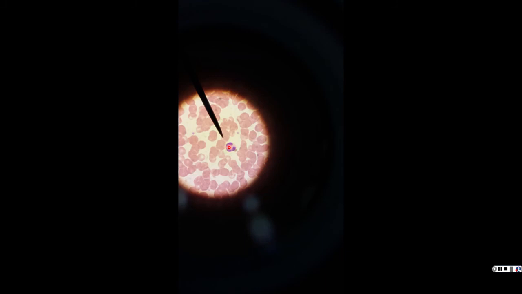We can see this one has kind of a 3 or 4 lobed nucleus. Another one might have a completely different number of lobes, and depending on the orientation, some of the lobes may even be hidden. So they can look a bunch of different ways. But here is one way that we can see a neutrophil.